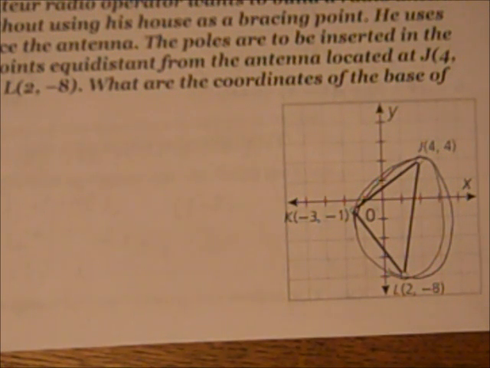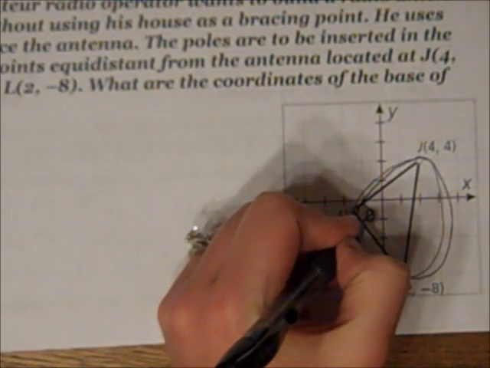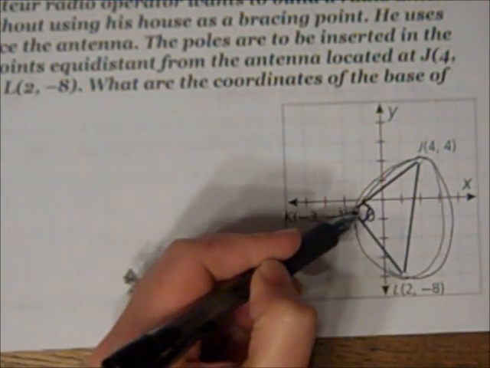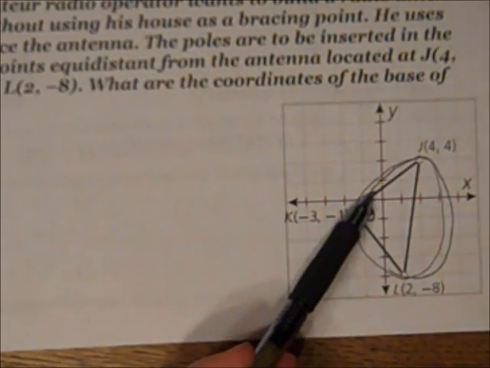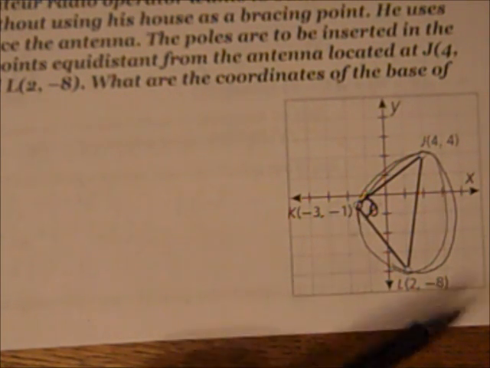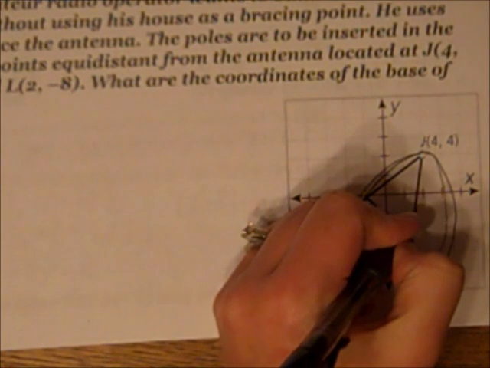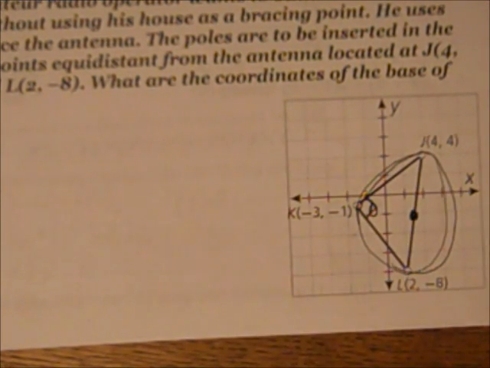So I'm just going to tell you what's happening here. Because these 2 lines are perpendicular, I can count their slope and tell that these 2 lines are perpendicular. That means this is a right triangle. And a right triangle has an interesting property where the center of it is actually the midpoint of the hypotenuse.